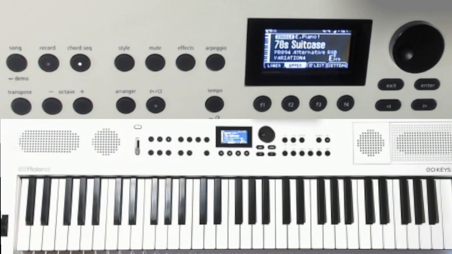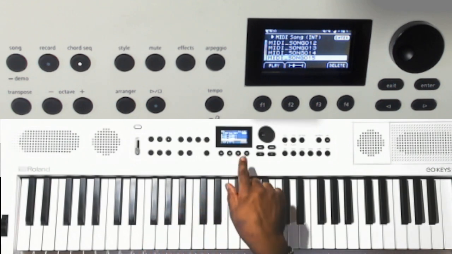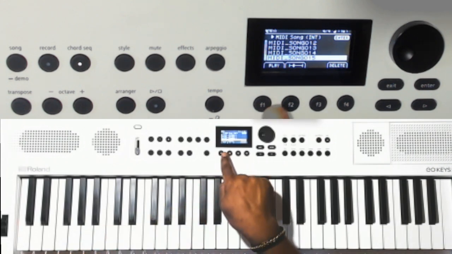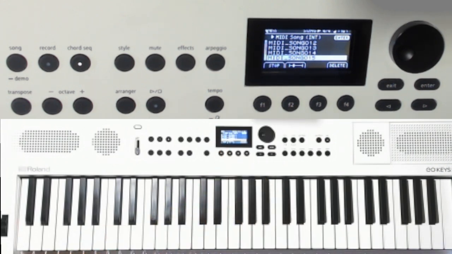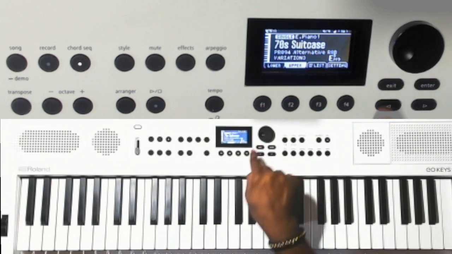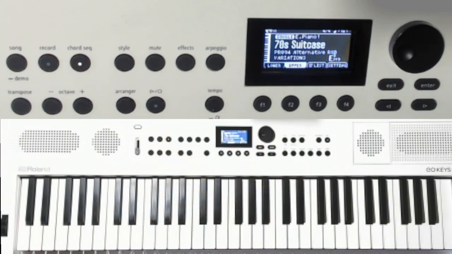It will then go to a display so you can see where your song is. This song has been recorded as number 15 in the list. So, song 15 is our new song. If I wanted to play it back, I just hit play. All right, so let's hit stop and let's exit. That's the record functionality. Next, we've got Chord Sequencer.